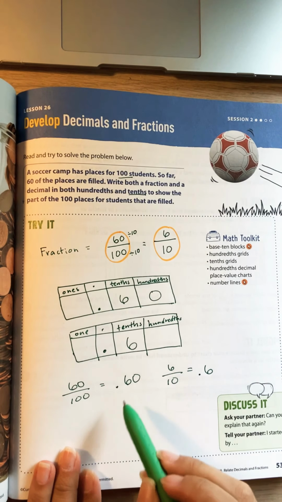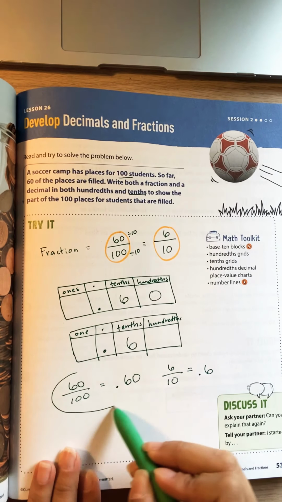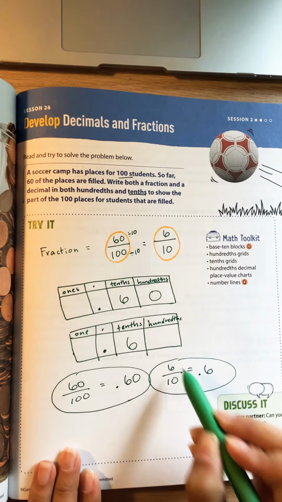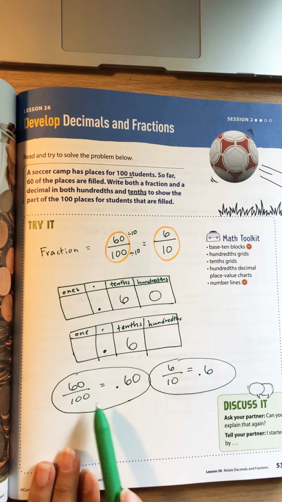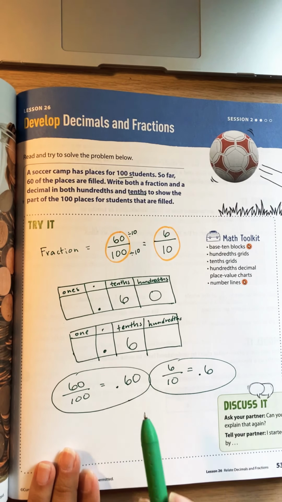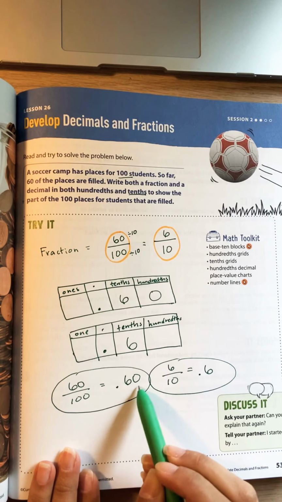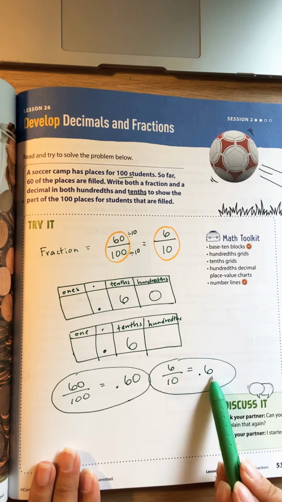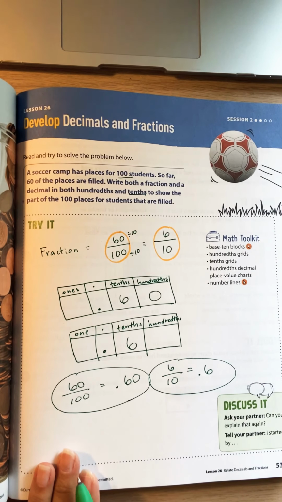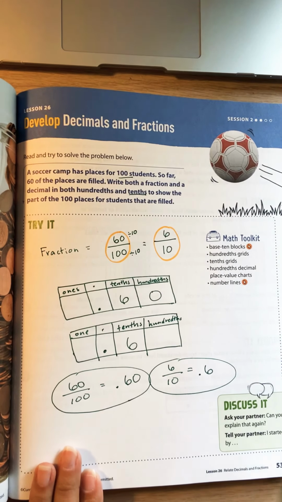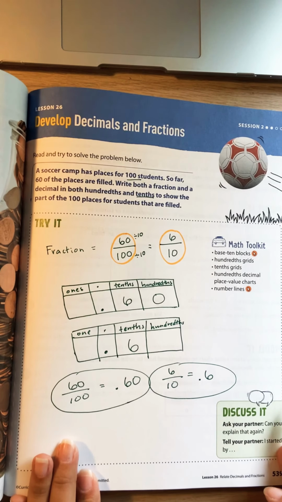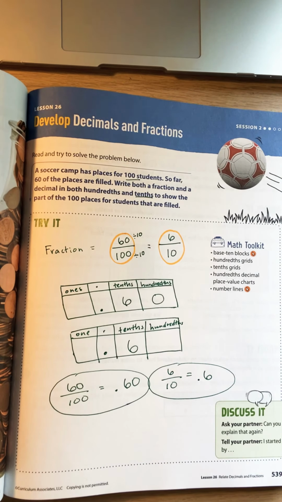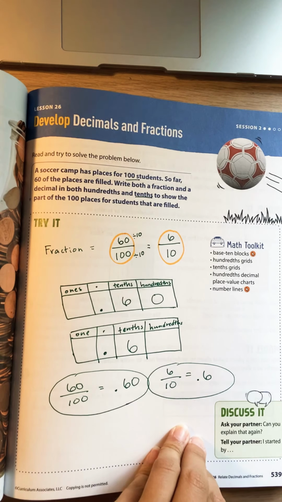Okay, so this is our answer. Here it is as a fraction with hundredths. Here it is as a decimal with hundredths, because this is my tenths place, this is my hundredths place. Here it is as a fraction with tenths. Here it is as a decimal with tenths, because this is my tenths place. Okay? So hopefully that makes some sense. It might be still a little bit confusing, and it's hard because you guys are learning this from a video, and we're not at school doing it together, unfortunately. So pause the video if you need to catch up.